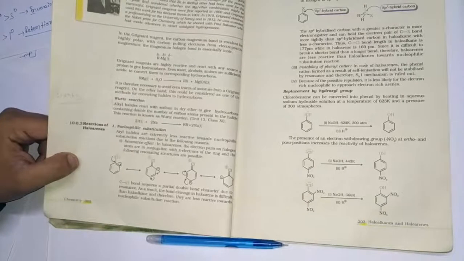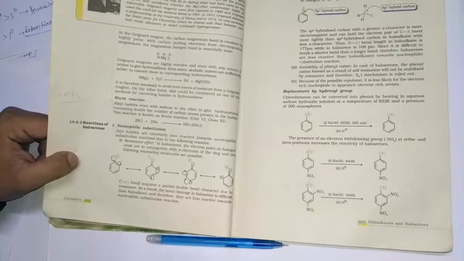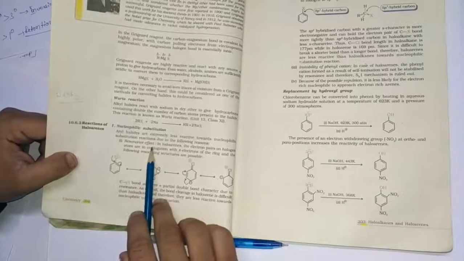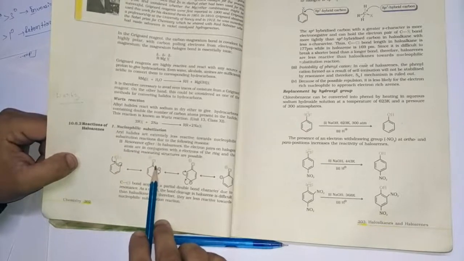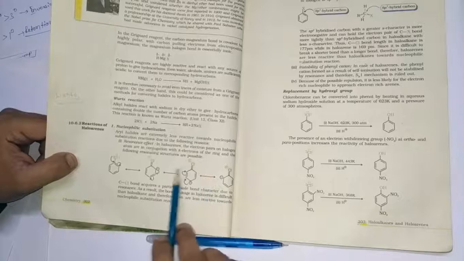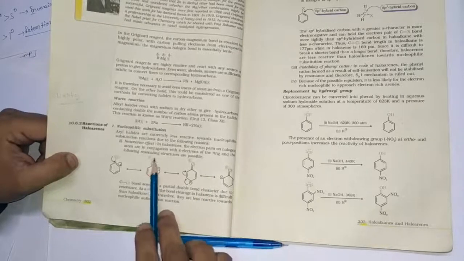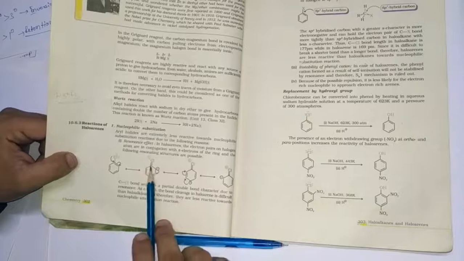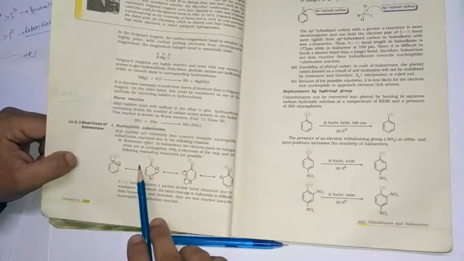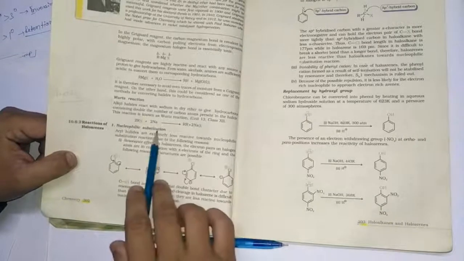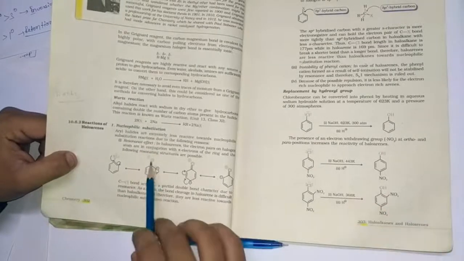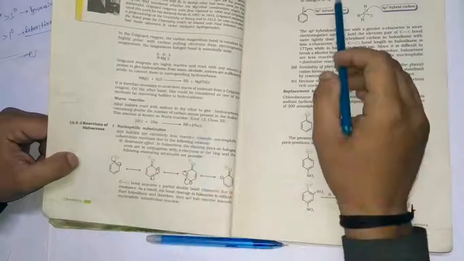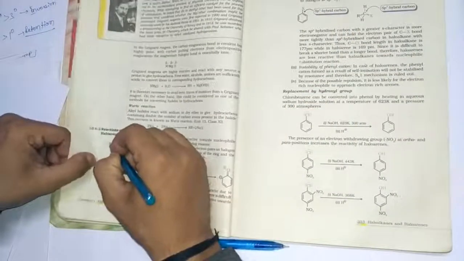Now, nucleophilic substitution. Haloarenes very hardly give, or you can say don't give, nucleophilic substitution. The reason is, first, the resonance effect. These electrons are in resonance, so there is partial double bond character. That's why they don't allow the breaking of the chlorine or halo group. For substitution the chlorine has to leave, but there is no possibility for that. Now the second reason is very important.